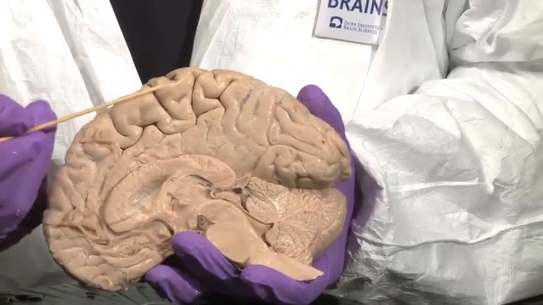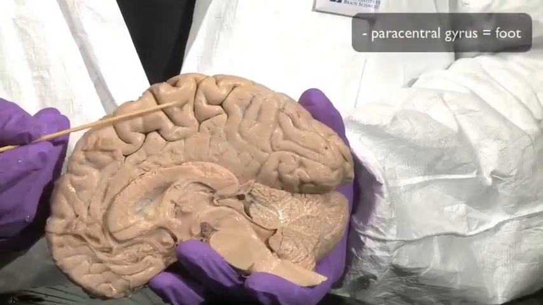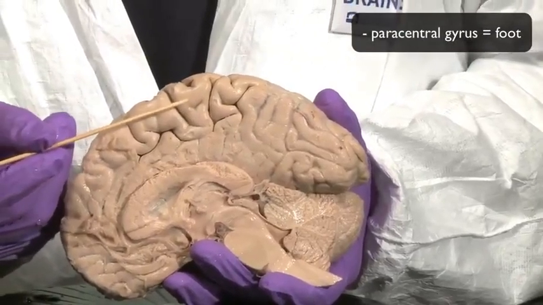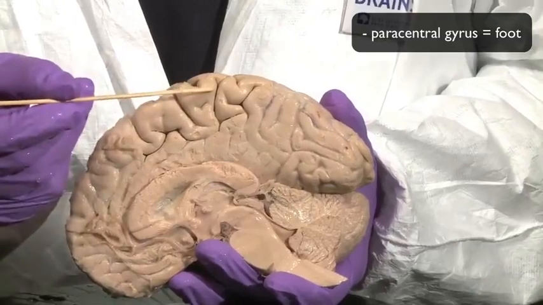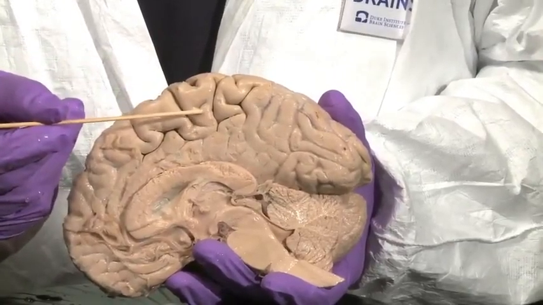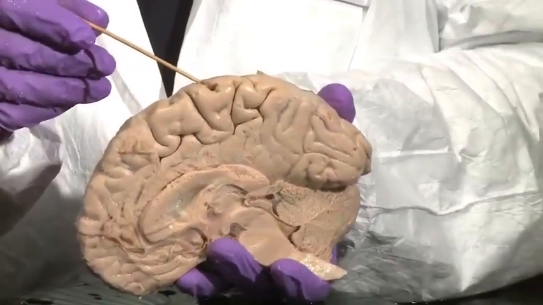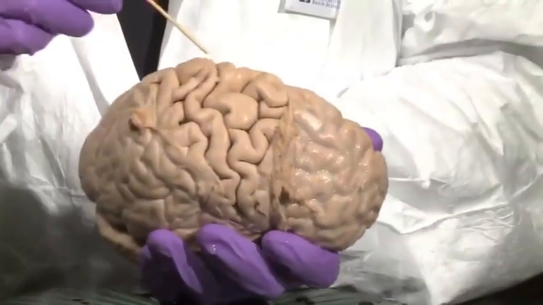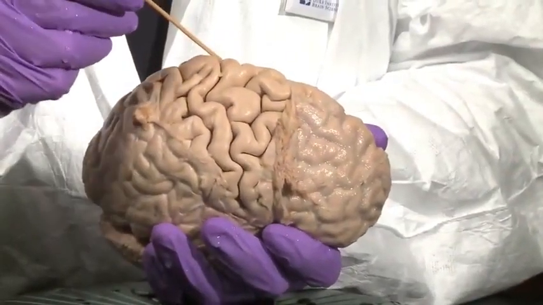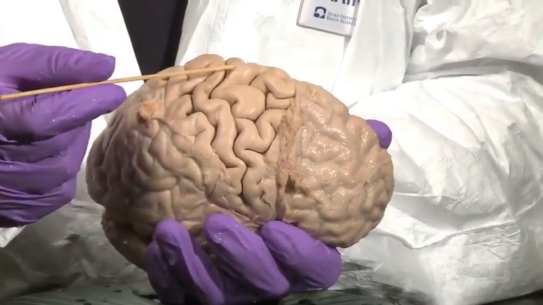The paracentral lobule is where we have the representation of the contralateral foot. This is the right hemisphere, so this is where the left foot would be represented for motor control and for somatic sensation. And as we progress from the paracentral lobule onto the dorsal and lateral surface of the brain, we ascend that body map from the leg up towards the hip region and then into the trunk.